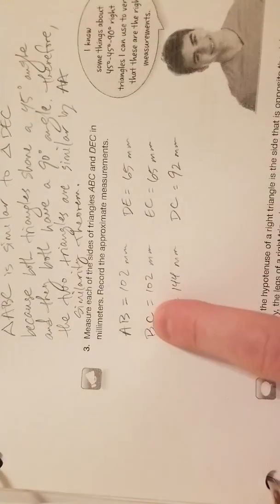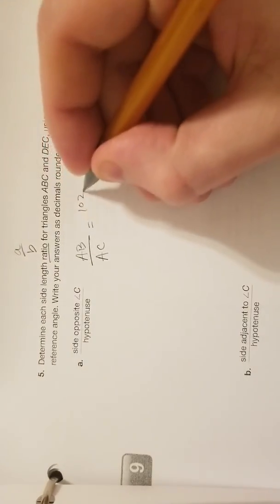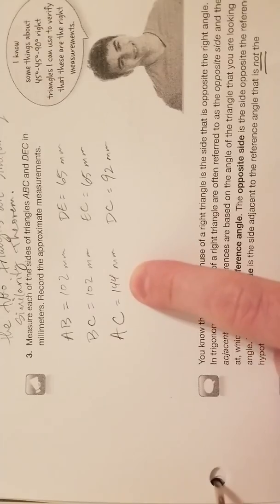And I'm going to go find what those measurements were. AB is 102. And then AC is 144. So let's put an approximately equal to because we're going to be rounding.